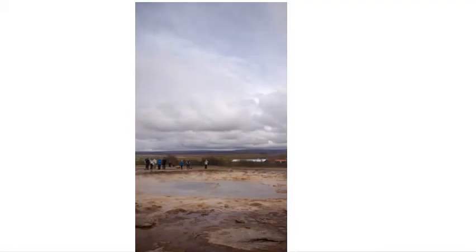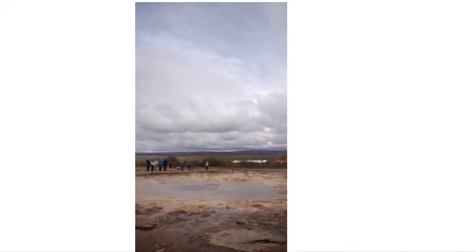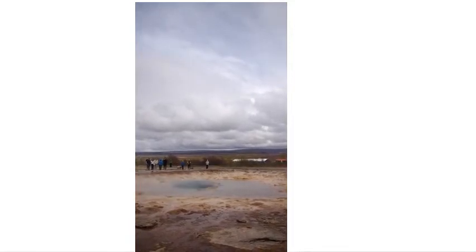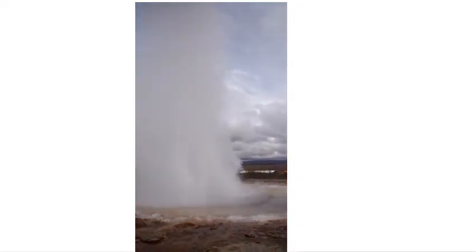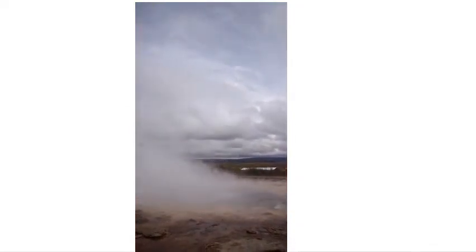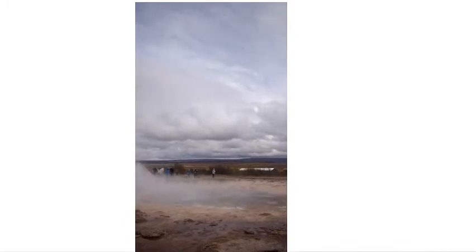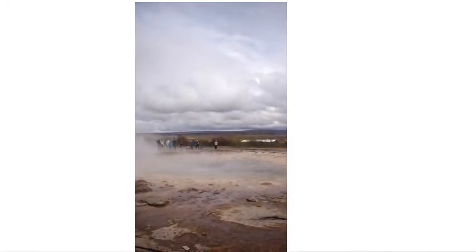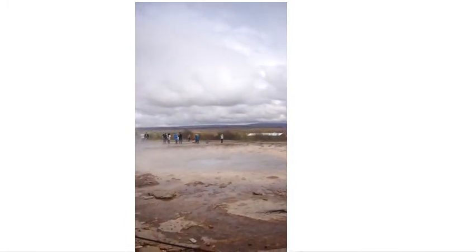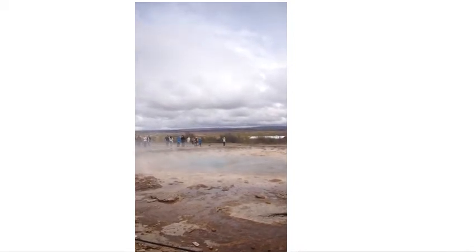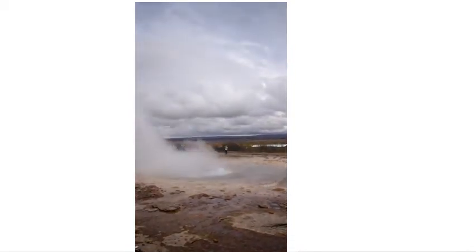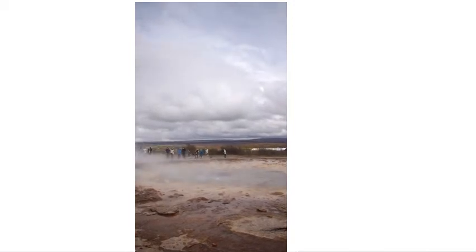Let me show you what it looks like when this geyser erupts. So that's what a geyser looks like.